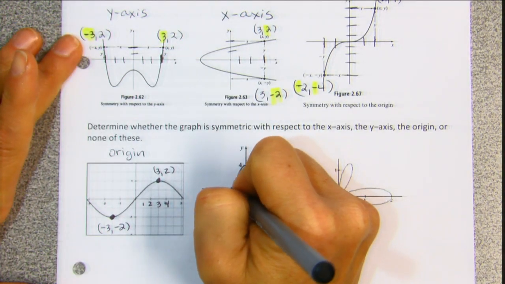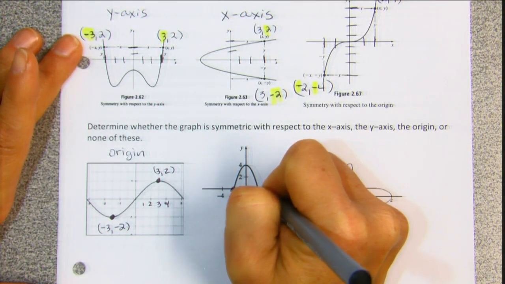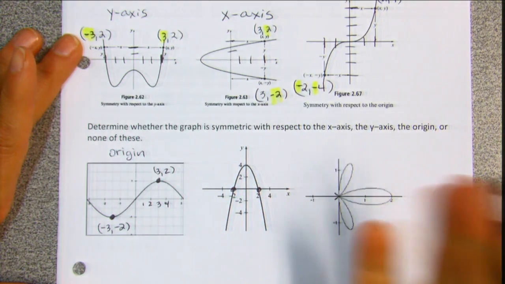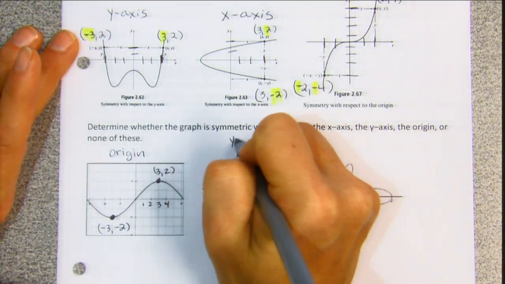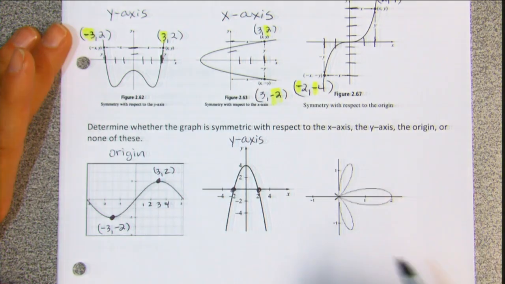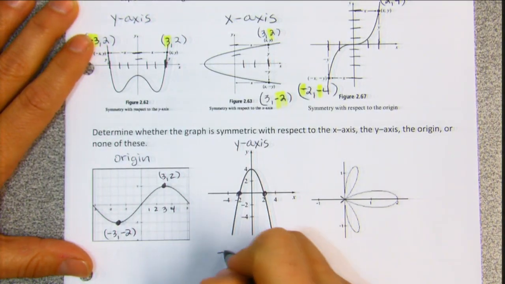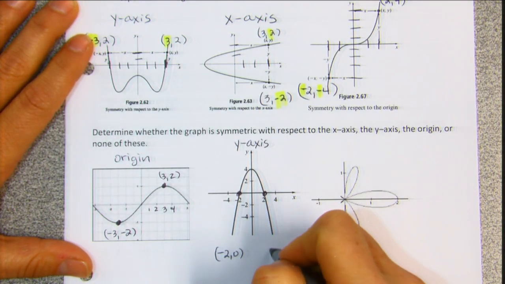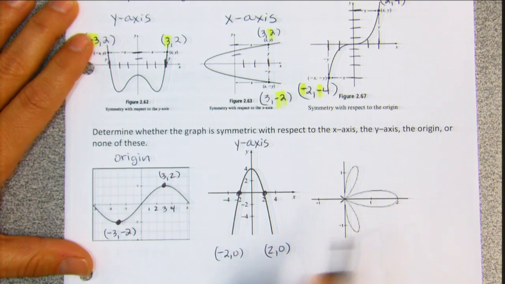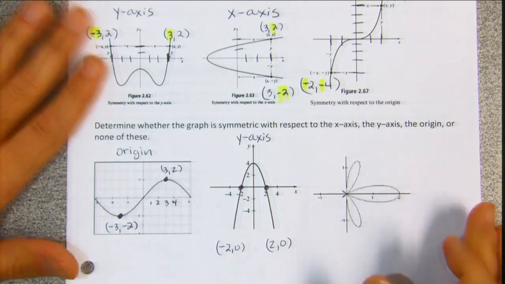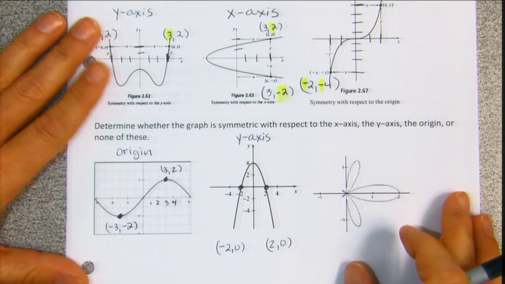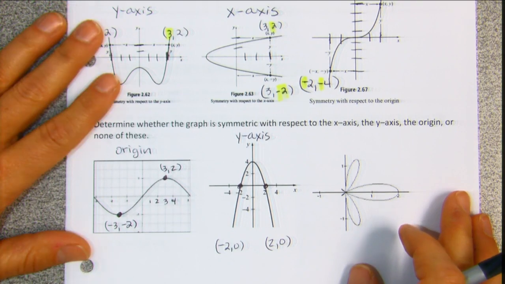What do you think about this one? If you could fold this graph, it's going to be the y-axis, right? Basically what we're learning is, obviously it's easy to think if I folded it, that did that, but if you see the ordered pairs, this would be like -2, 0, and this would be like 2, 0. The x values have opposite signs. Kind of difficult to have opposite signs with 0.